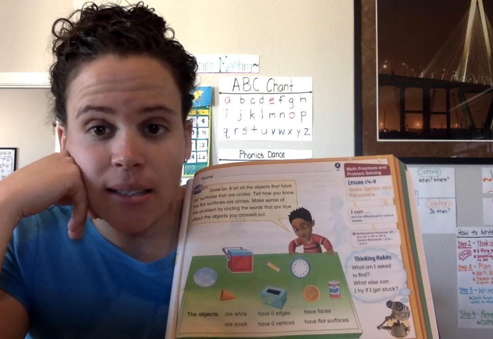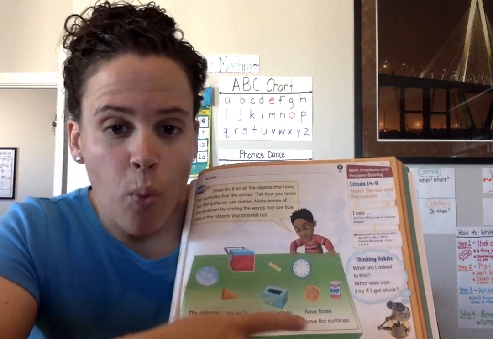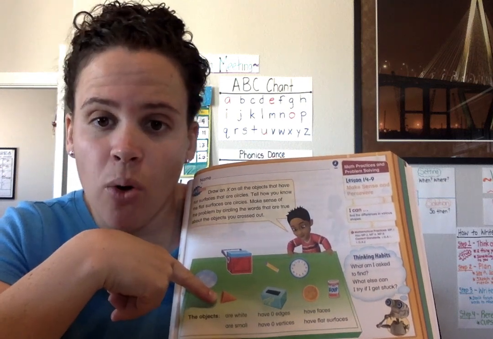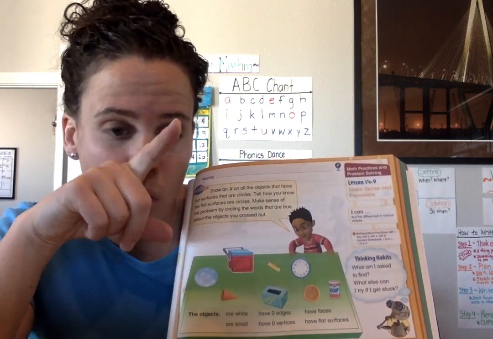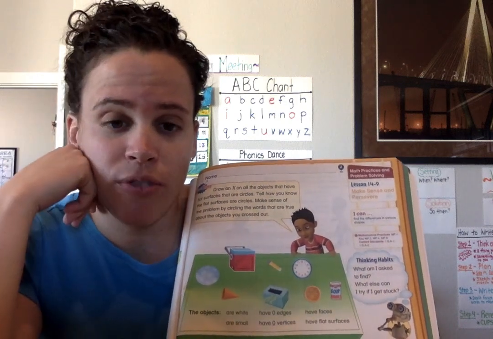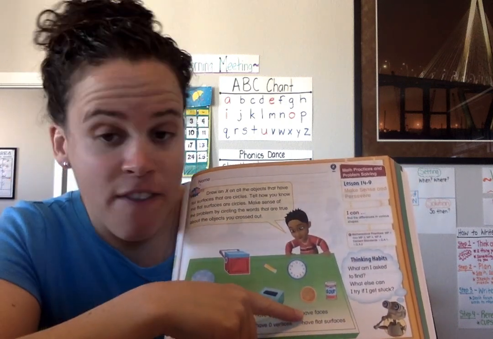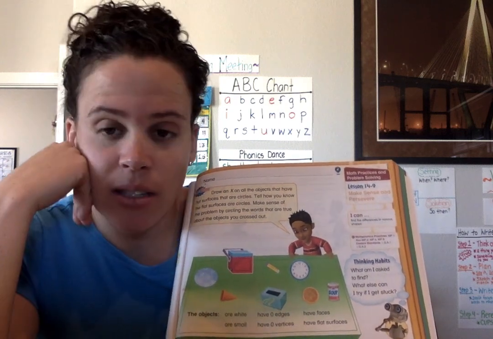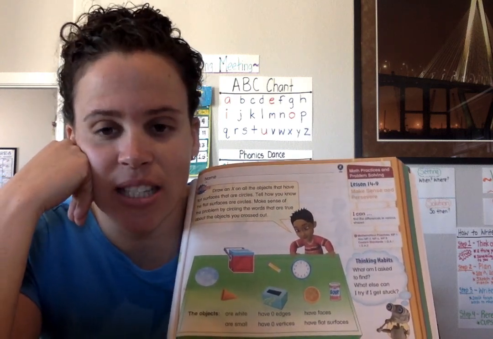Have faces. Whether it's one like a cone, where's my cone? Right here. Whether it's one like a cone, has a flat surface, just one, or a cylinder has 2, top and bottom, 2 flat surfaces. But yes, they do have faces, okay? And they have a flat surface. So same thing, faces and surfaces are the same thing.